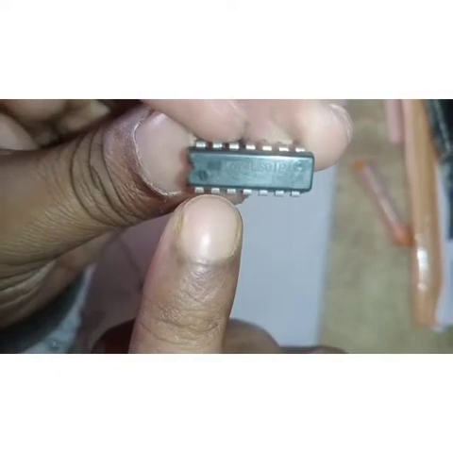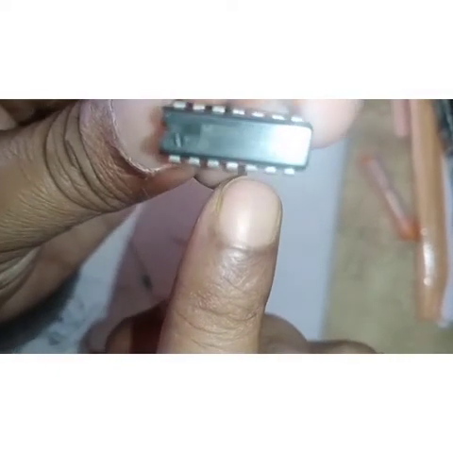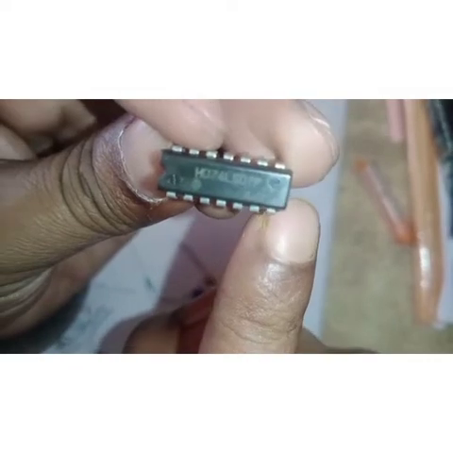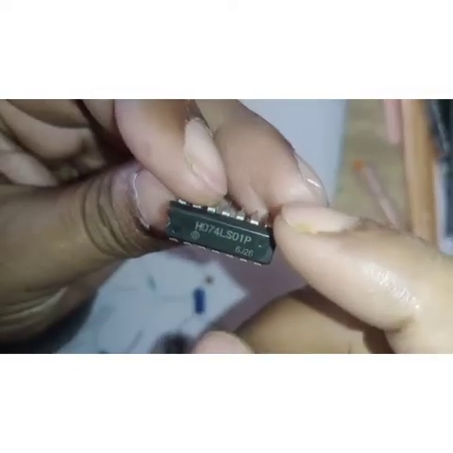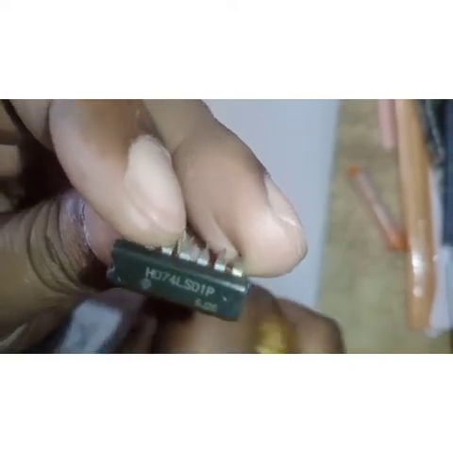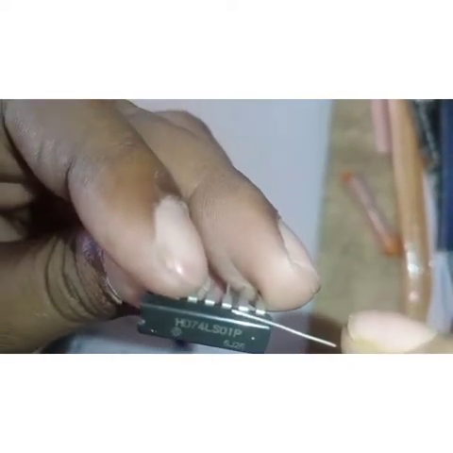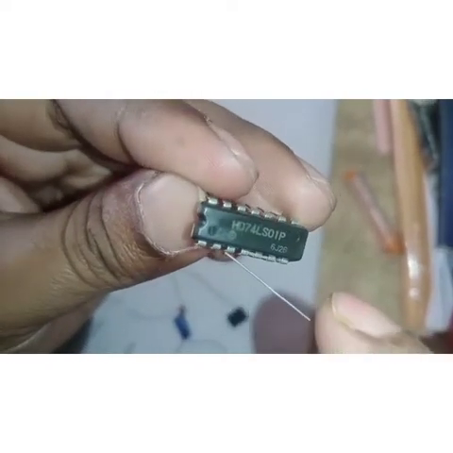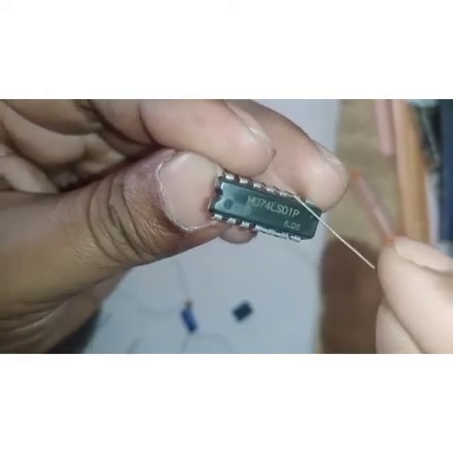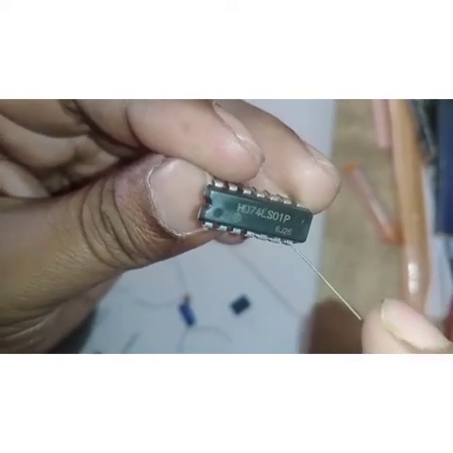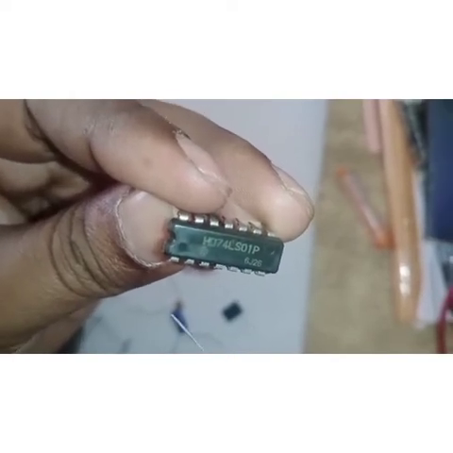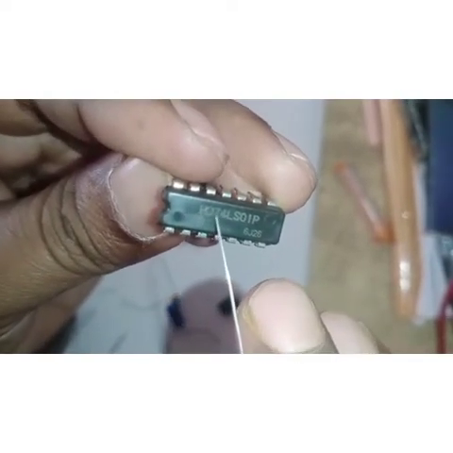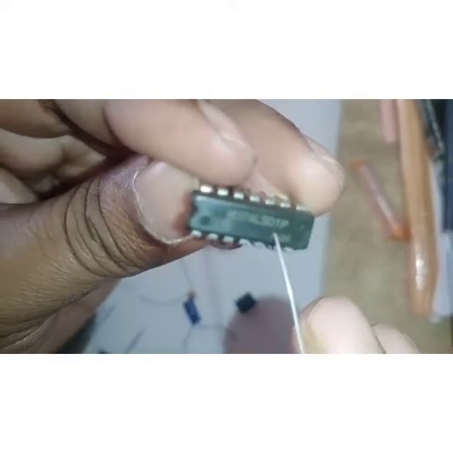So this is number 1, 2, 3, 4, 5, 6 and 7, and anti-clockwise 8, 9, 10, 11, 12, 13 and 14. Okay. This is a digital IC, 74LS01, and this is an analog IC.